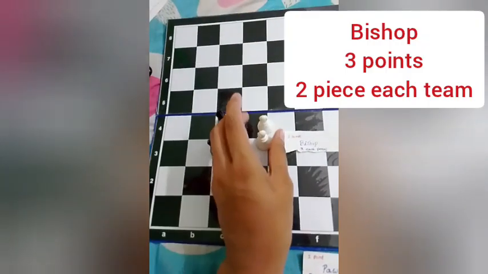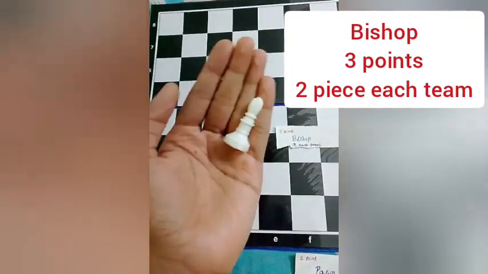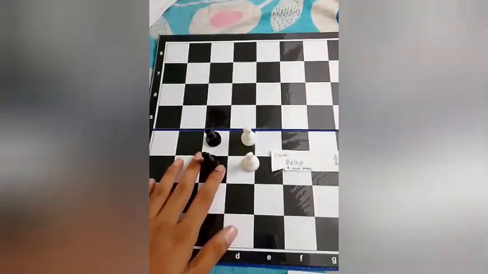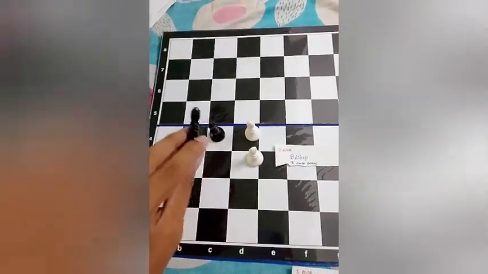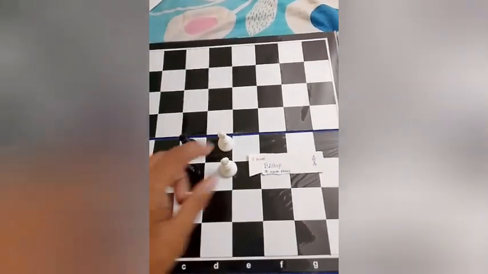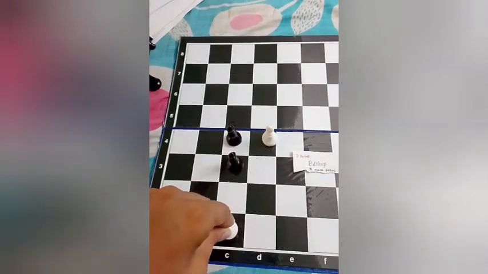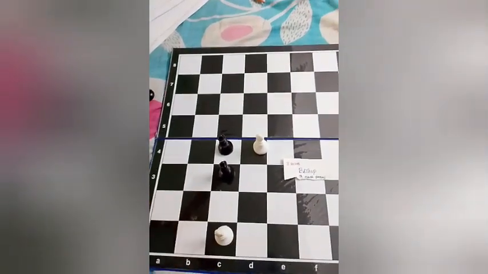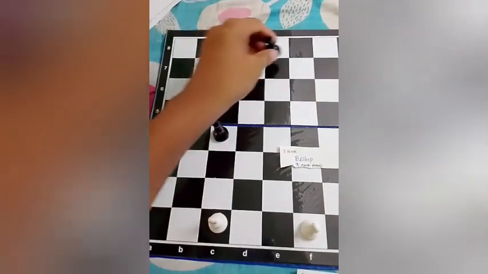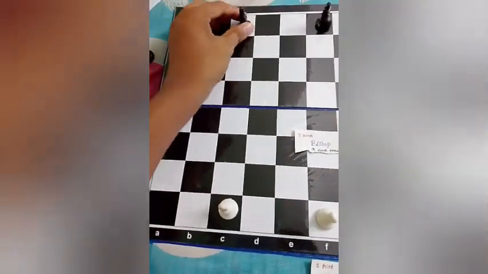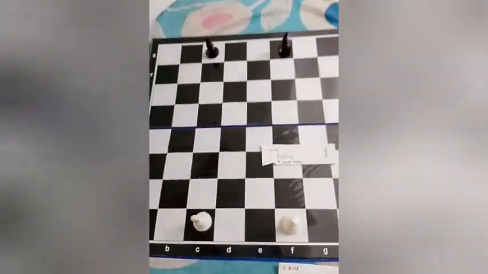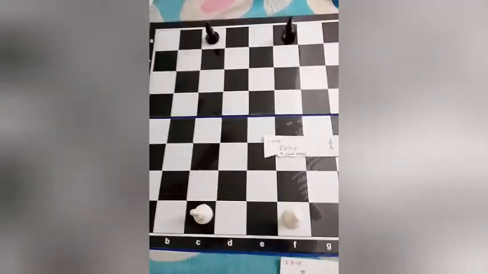Now the bishop. First see the piece. In different chess variants, this piece might look different. Okay, the bishop is like this. A pointed knob is there. Bishop costs you 3 points, and bishops are always placed in this place, that is c1, and another at f1, and for the opponent team in the face-to-face places, that is c8 and f8. This is the position of bishop.